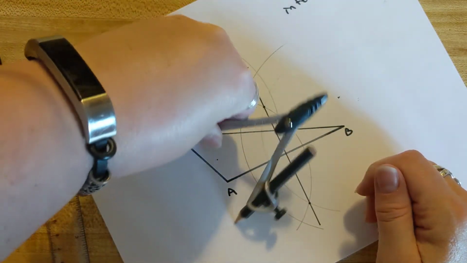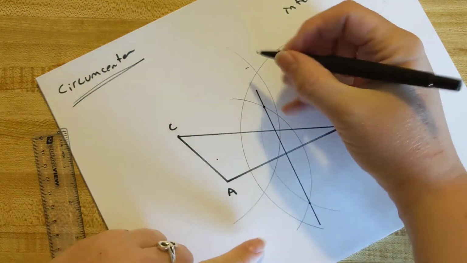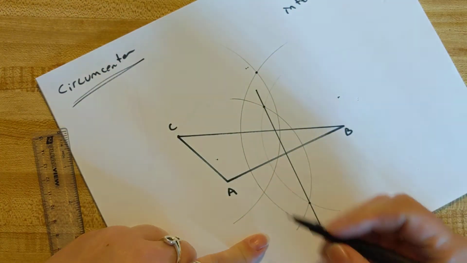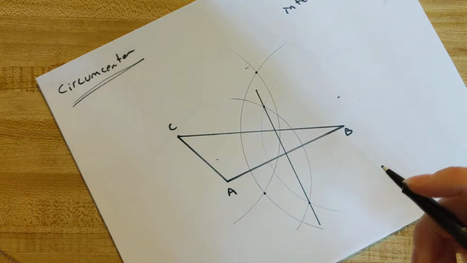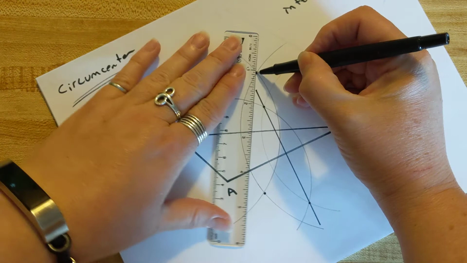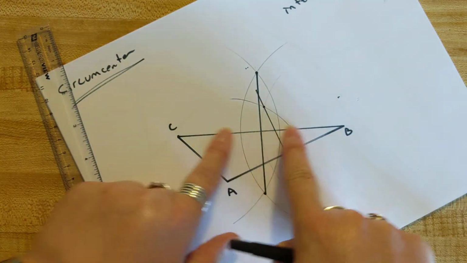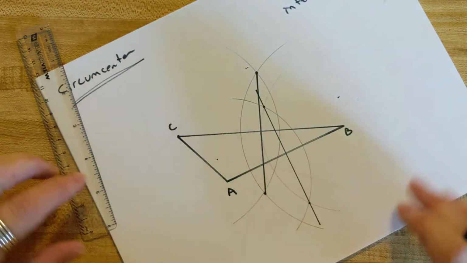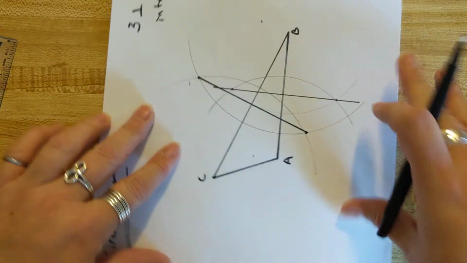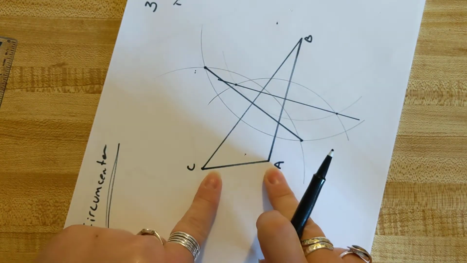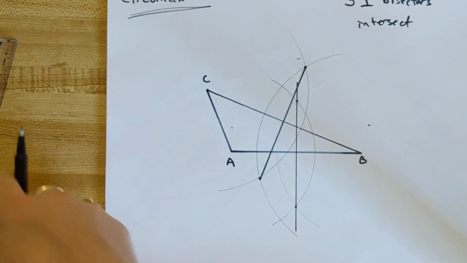I do it again from this end, and I kind of pay attention so I know which part is for the current construction versus this one over here. But I get my 2 points of intersection, connect them, and now I have a perpendicular bisector for segment CB. Then I'm going to do segment CA. Some people will be more comfortable turning it so the line's kind of horizontal, because that's like the first one I showed you. I don't have to turn it though.